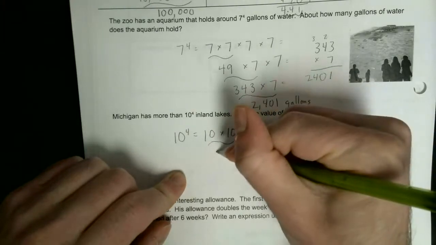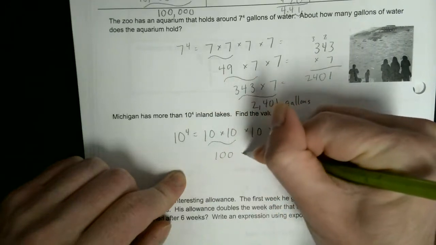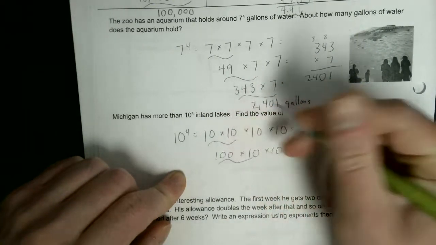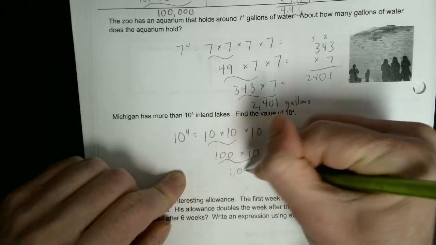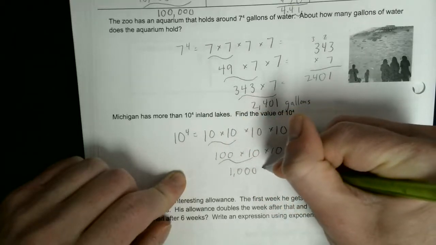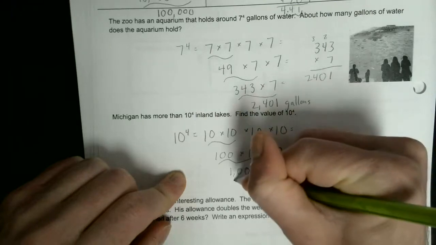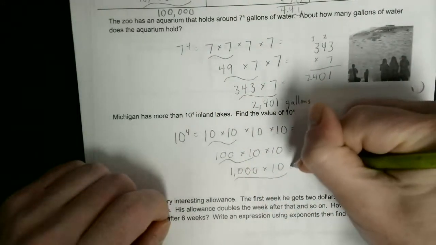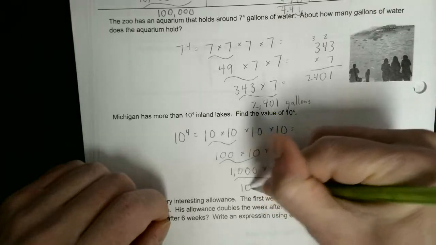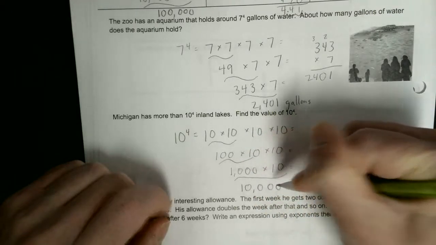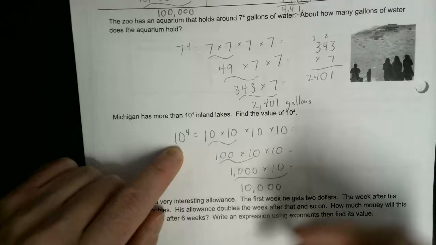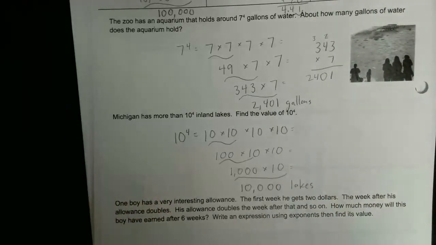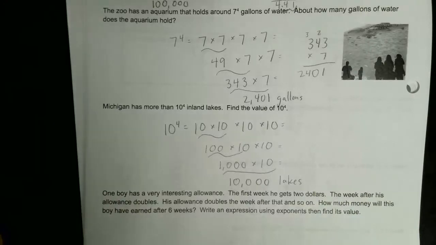10 times 10 is 100. Bring down the other 10s we didn't work with yet. 100 times 10 is 1,000. Bring down the other 10 we didn't work with yet. And then 1,000 times 10 would be 10,000. And again, that would be 1 with 4 zeros. So there's the tens trick you could have used. 10,000 lakes. Nice. That's a lot of lakes.